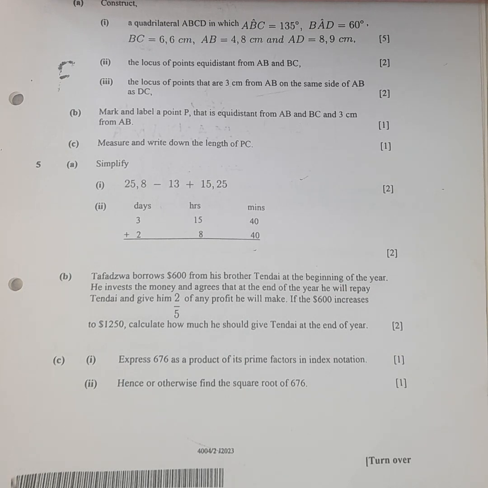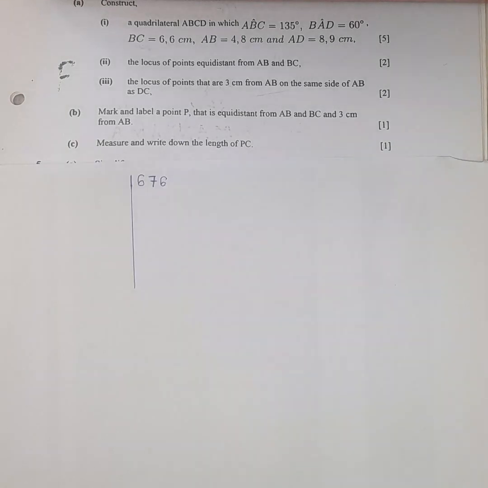So whenever you are asked to find a square root without using a calculator, the first step is to do prime factorization, where you express that number as a product of its prime factors. On number 5C part 1, it is reading: express 676 as a product of its prime factors in index notation. When you are doing prime factorization, you need to divide with the smallest prime number that divides exactly into that number without leaving a remainder.